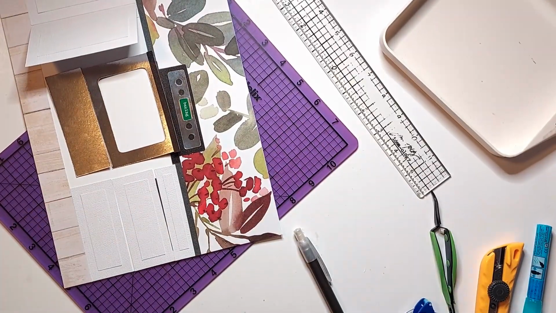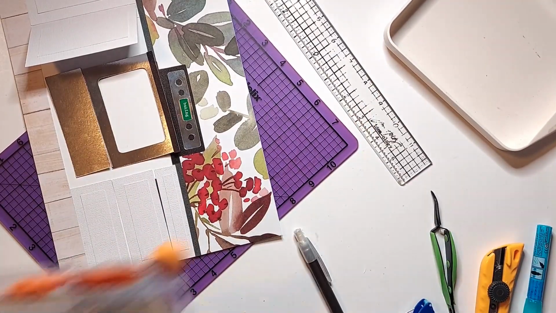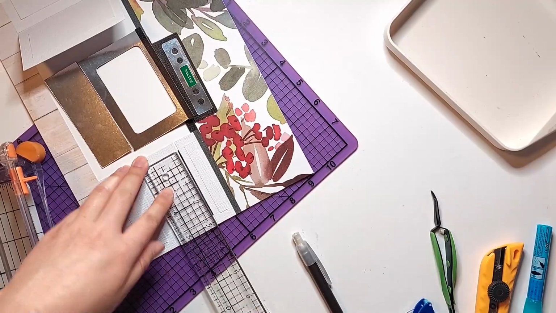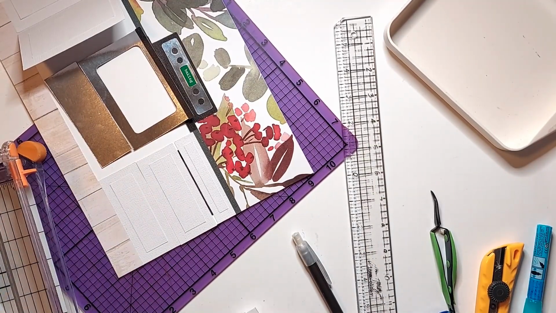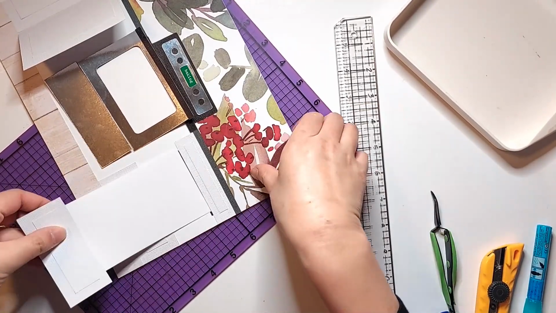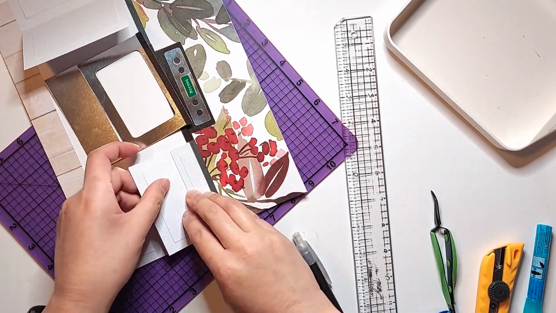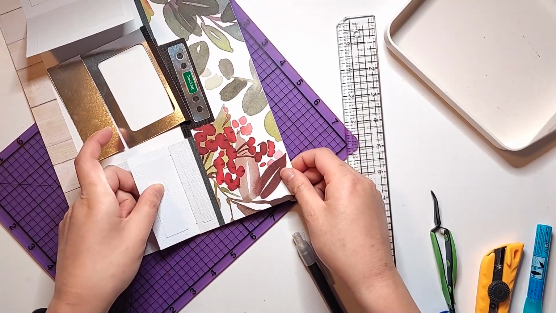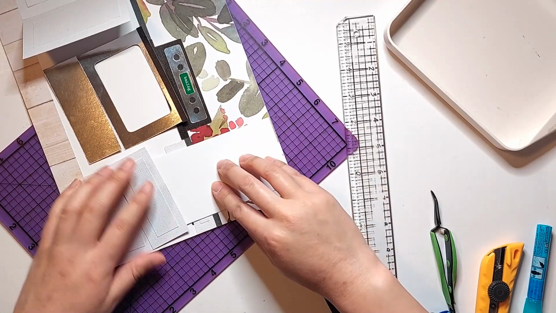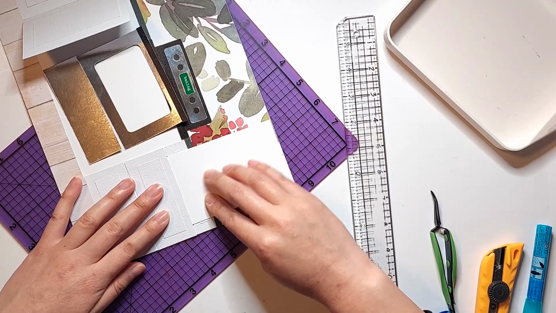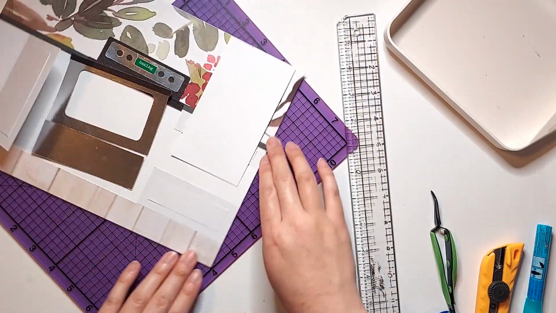And once that's done, I'm cutting a piece of white cardstock to the width of the slit that I just cut. And I'm not worrying too much about the height of the white cardstock here. It just has to be short enough so that when you adhere it down to the back side of your drawer and slide it in, it doesn't protrude out the top of your page. So just adhering that down to the back of my drawer with some more score tape.